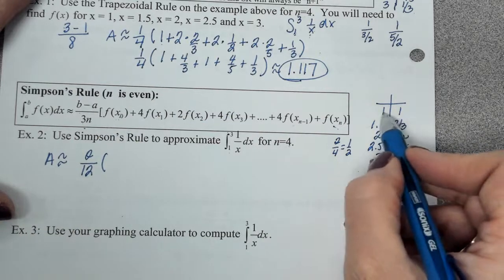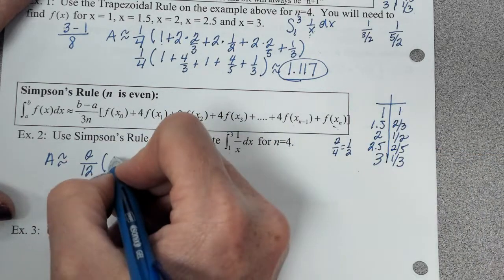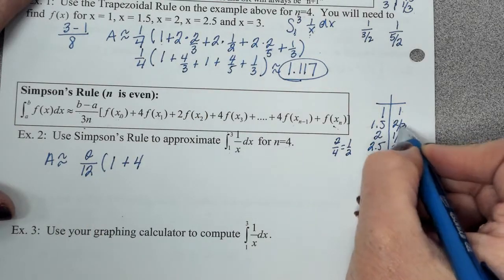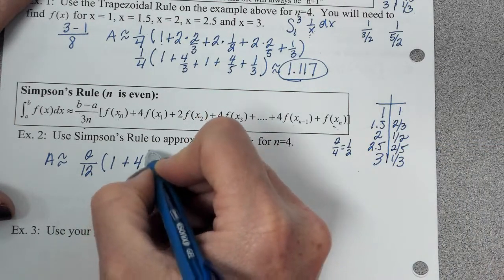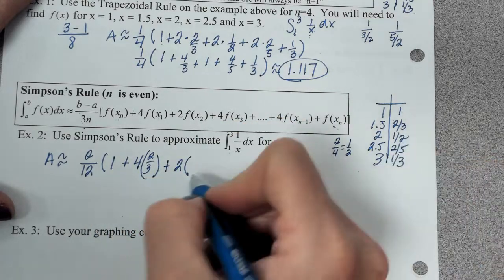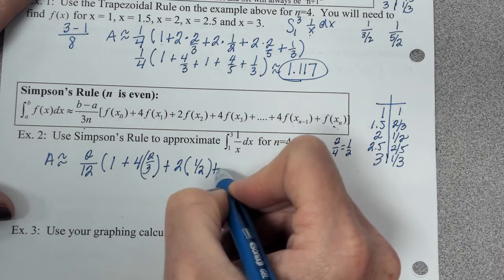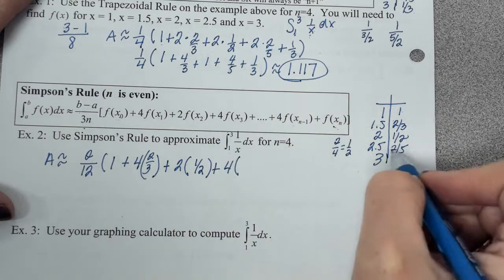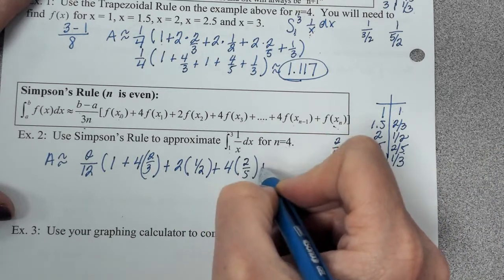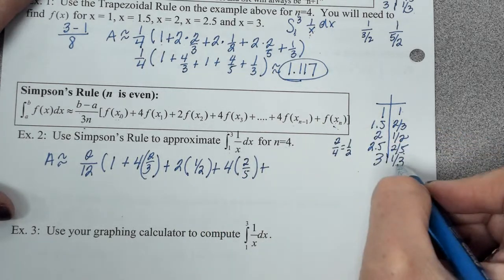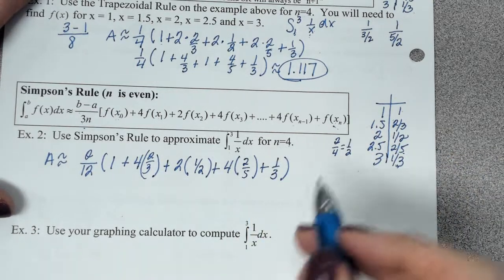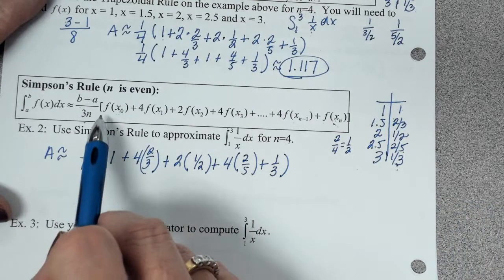F of x sub 0, that means my first value is 1, plus 4 times my second value, 2/3, plus 2 times my next value, which is 1/2, plus 4 times my next value, which is 2/5, plus, and then the last y value I use is just whatever it is. I don't change it at all. So it's just 1/3.